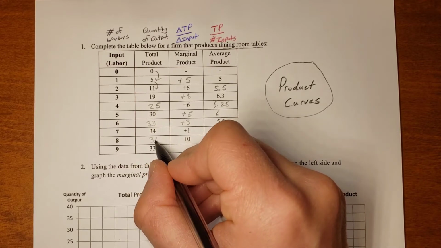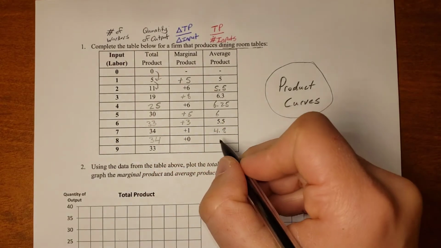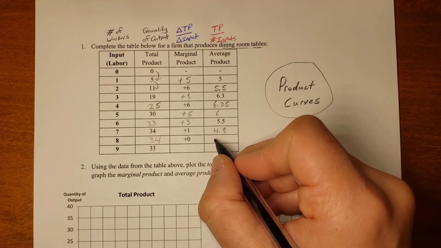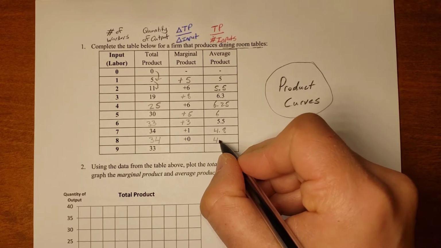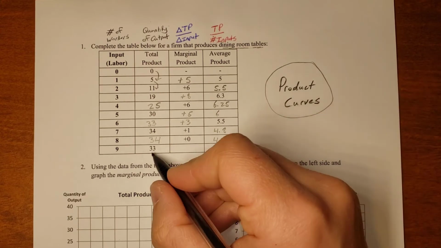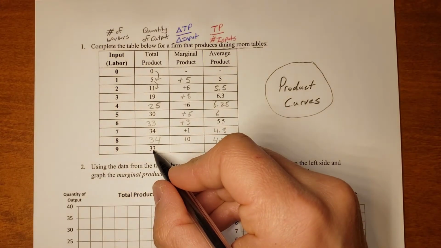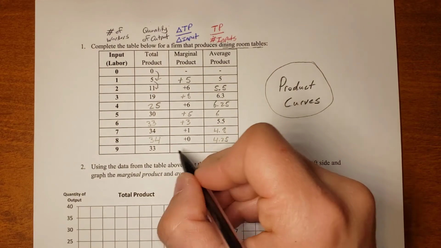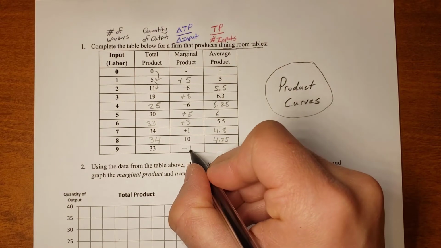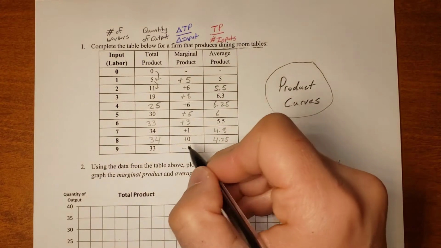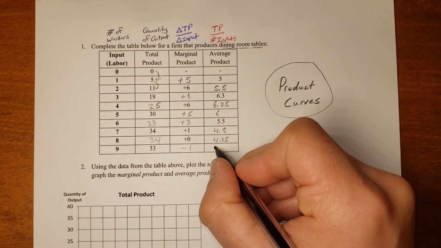So it remains at 34. The average product is going to be 34 divided by 8, which gives us 4.25. And for the 9th unit of labor, we see that the total product has actually decreased. So it's -1. 33 divided by 9 gives us 3.6.